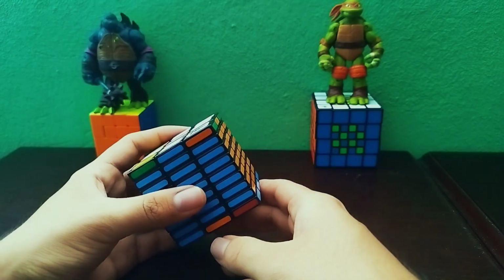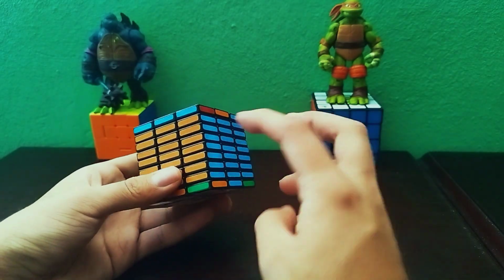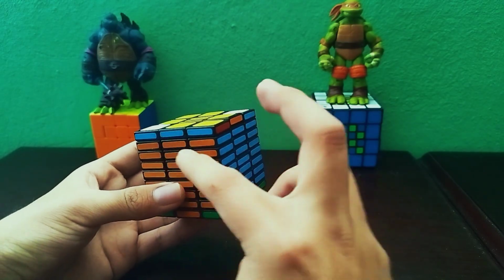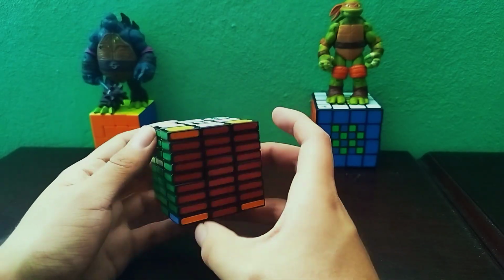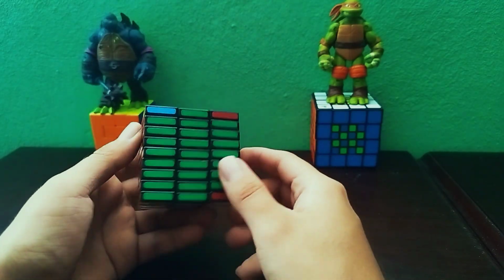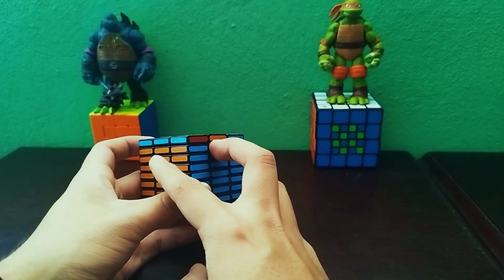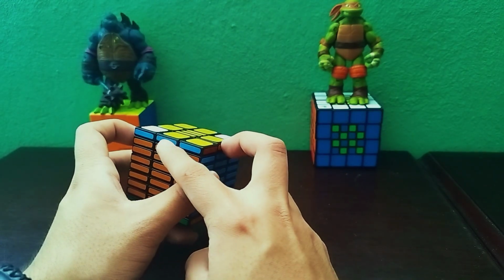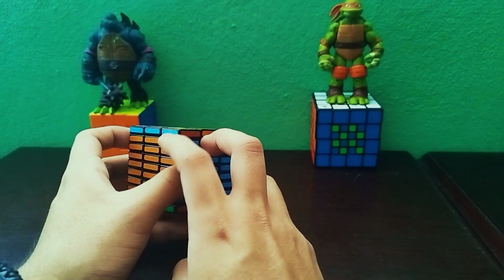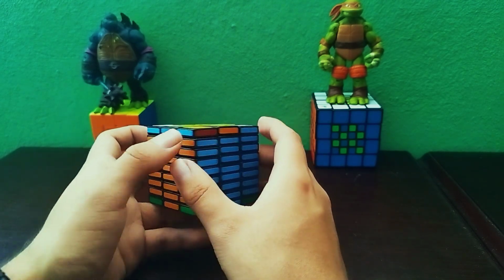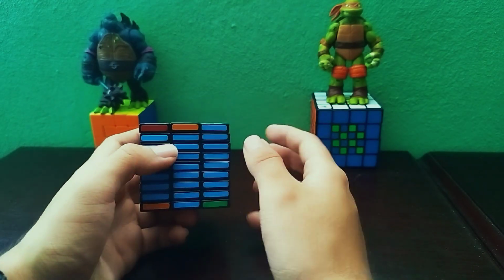Unfortunately, I got a special situation like a parity, and as you can notice, I have these two edges the other way around. The other ones are in their place, but this is not a real parity because, as you can see, it looks like these ones are the wrong ones, but I'm going to take one of these as if it were in its correct place. For example, let's take the blue one, okay?